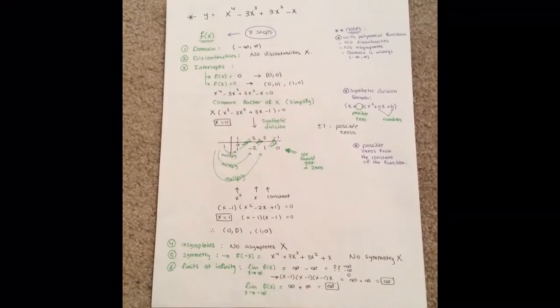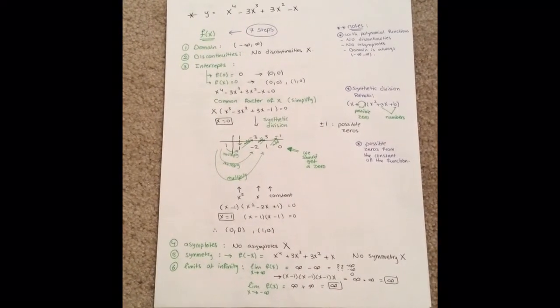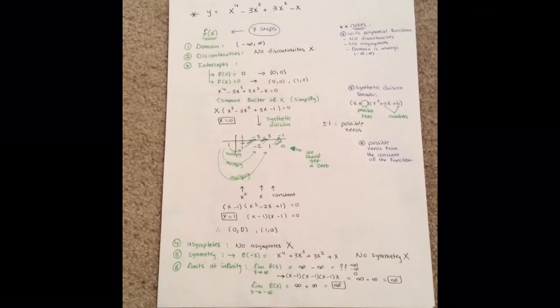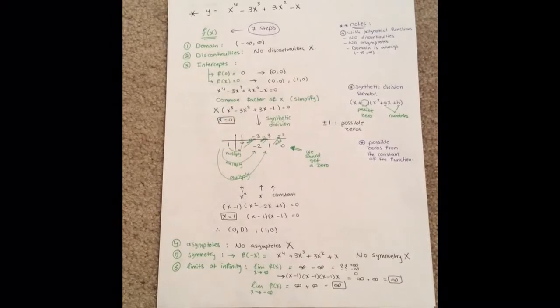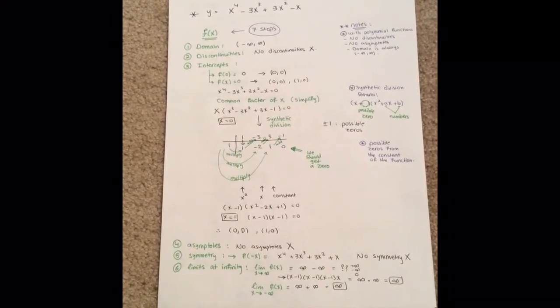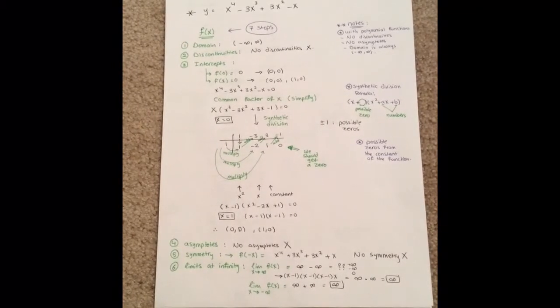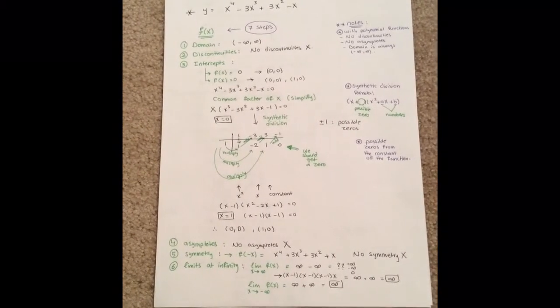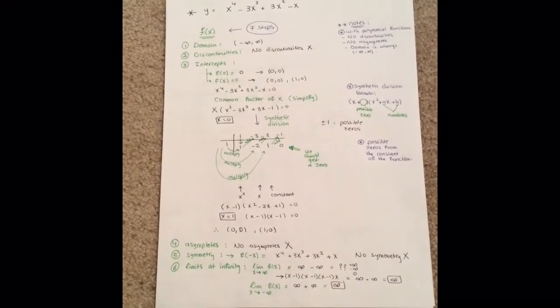Hey everyone. So in this video I'm going to show you how to analyze and sketch a graph for a quadratic function. So the problem is y equals x to the fourth minus 3x cubed plus 3x squared minus x. Okay, to analyze this function in order to sketch it, we should go through three things: the function, its first derivative, and its second derivative.